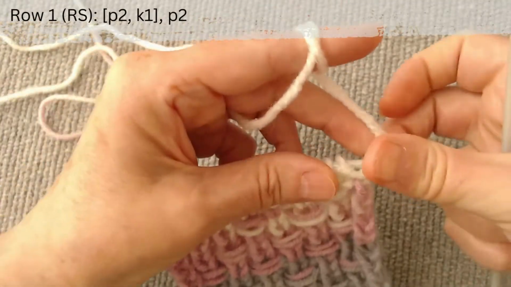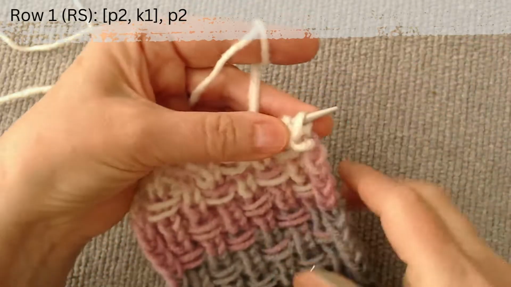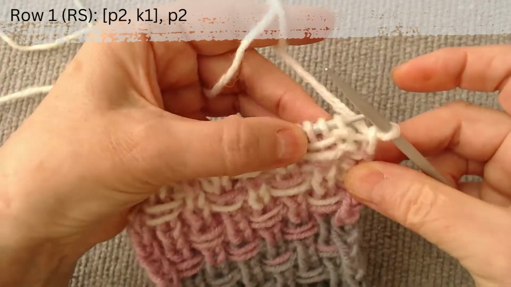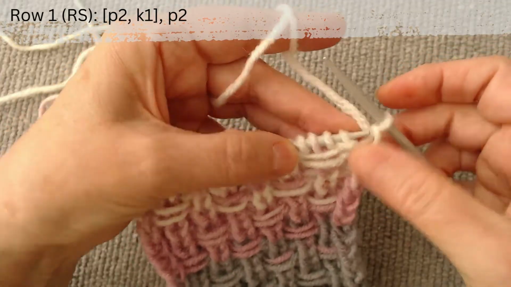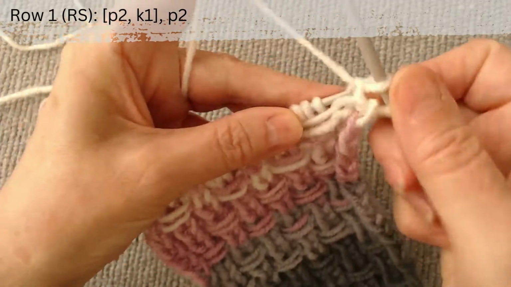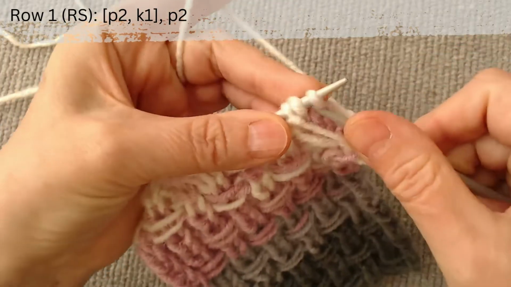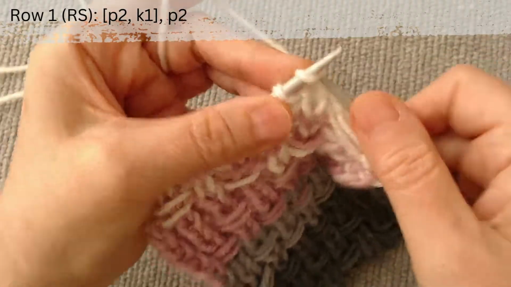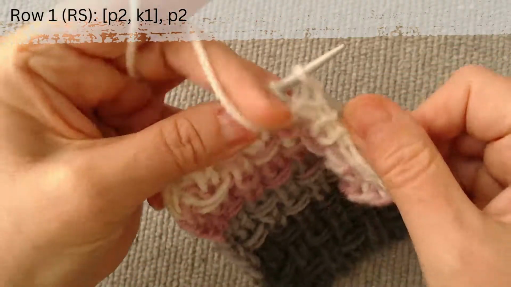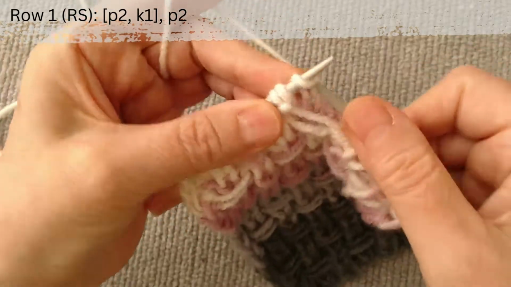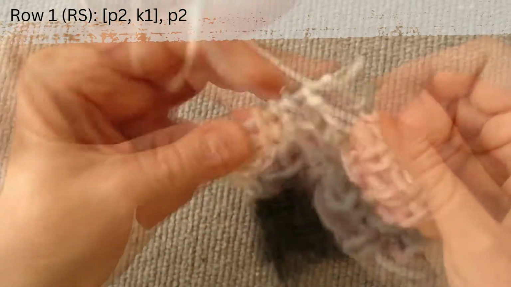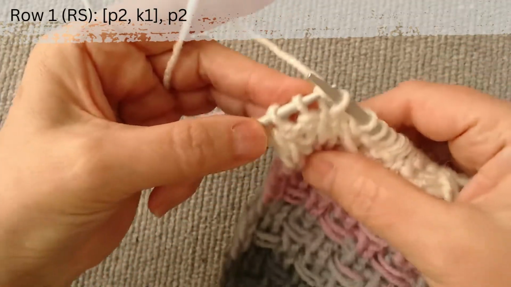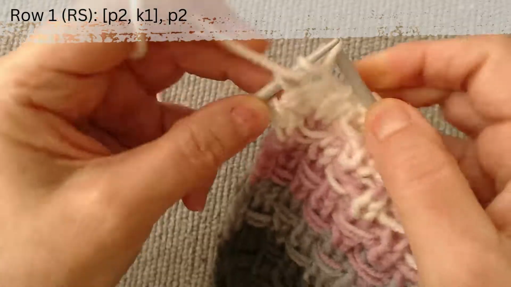Row 1 is on the right side. After the edge loop, the repeat pattern is purl 2, knit 1, again, purl 2, knit 1. Purl the last 2 stitches outside the repeating scheme.